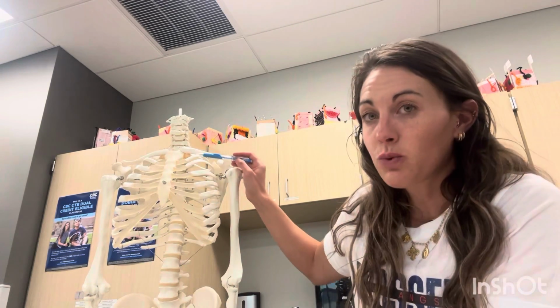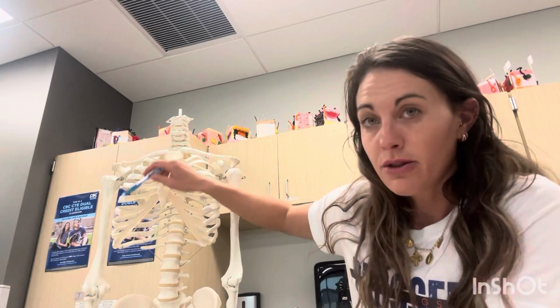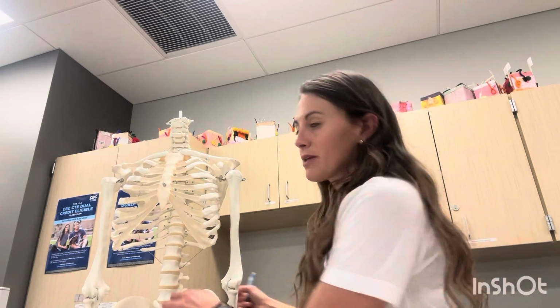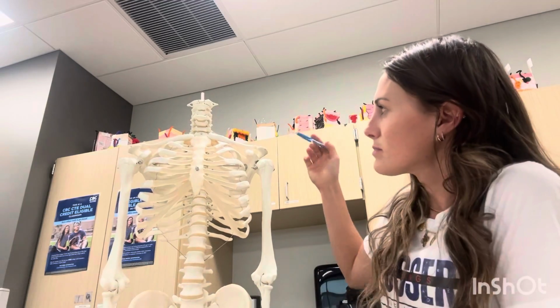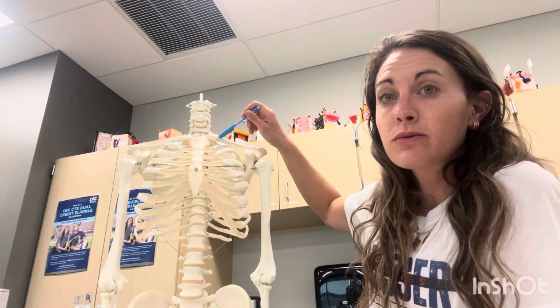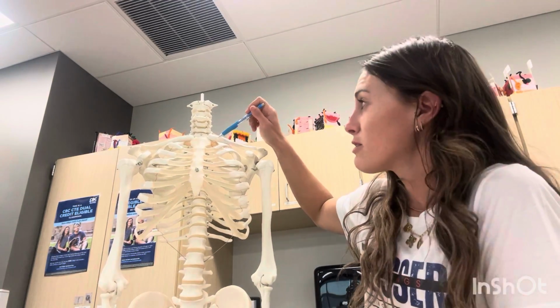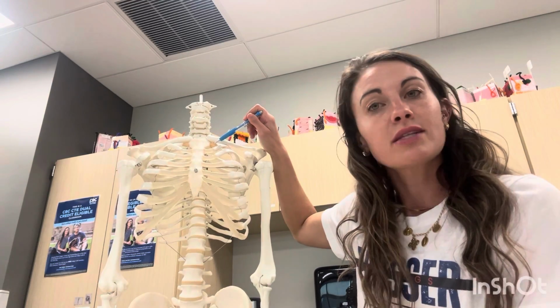12 pairs. That means 12 on the left, 12 on the right. And the way that we name these is by number and by side. So we identify them that way. Let's see. Come here, Ernesto. So we can see that starting underneath the collarbone is number 1. So that is the first rib. And then we have to consider, what side is it?